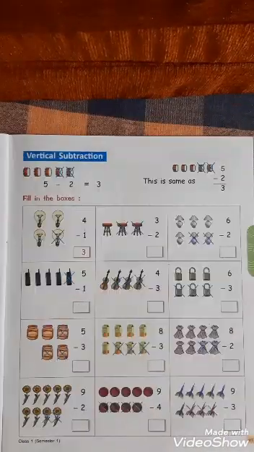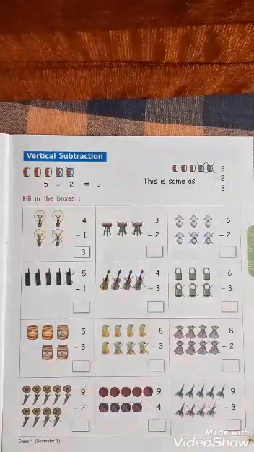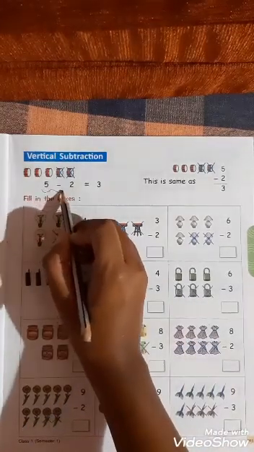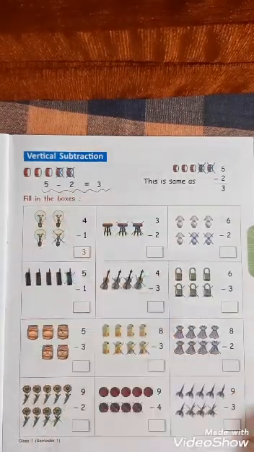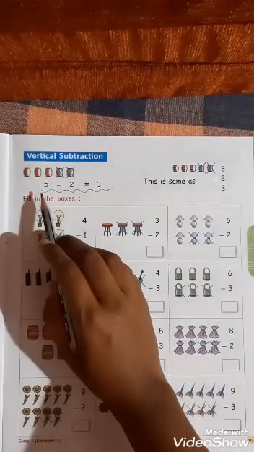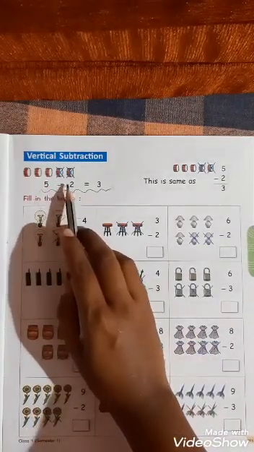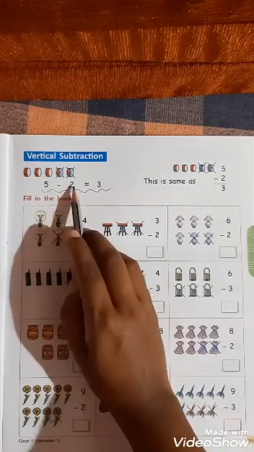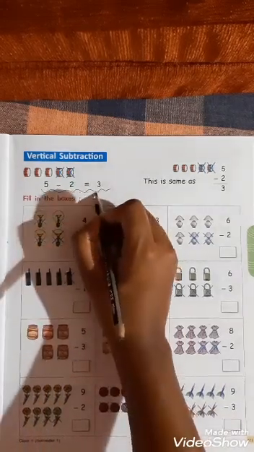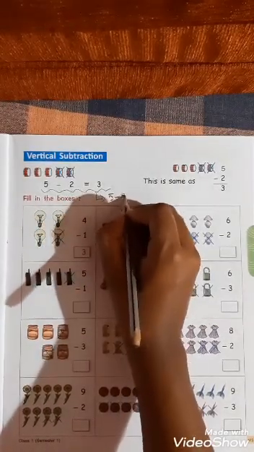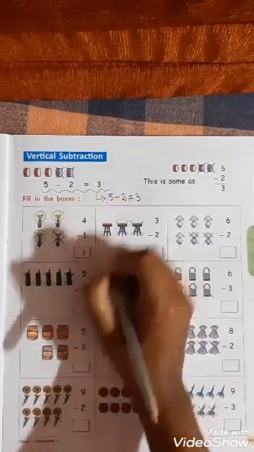Okay children. Now children, let us move to the next concept, that is vertical subtraction. Yes, what do you mean by vertical subtraction? Children, as you know, we used to represent our subtraction in horizontal form, right? For example, if you want to remove 2 from 5, we used to write it in horizontal form. 5 minus 2 equals 3. Here, we have followed the horizontal form. That is, the numbers are arranged in horizontal way.